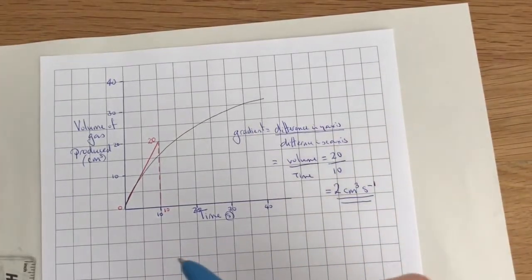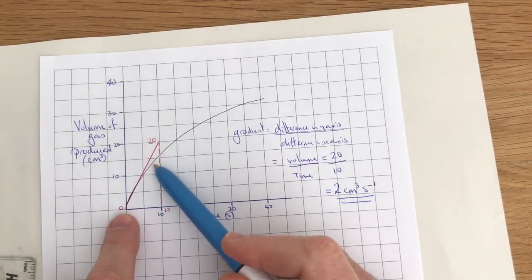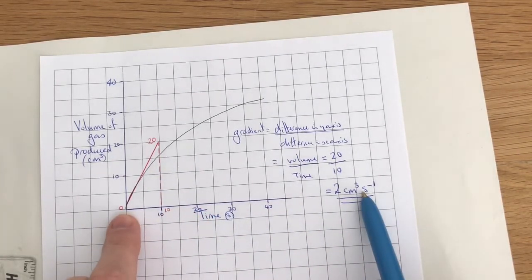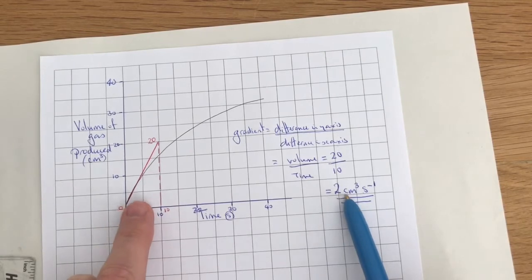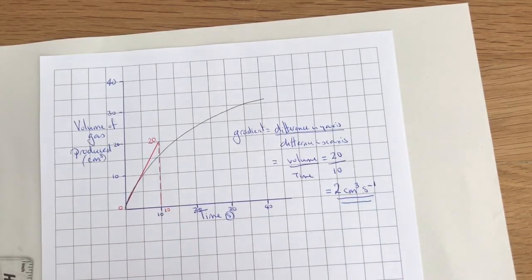So this means at the beginning of this experiment, every second 2 centimetres cubed of gas was being produced by this reaction. Okay, so that's the rate of reaction, the speed of this reaction at this point, 2 centimetres cubed of gas being produced every second. And it's worth just doing a very quick comparison.